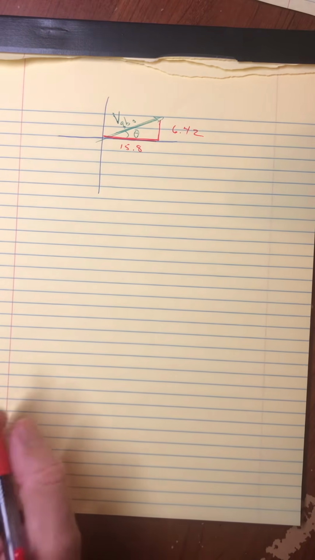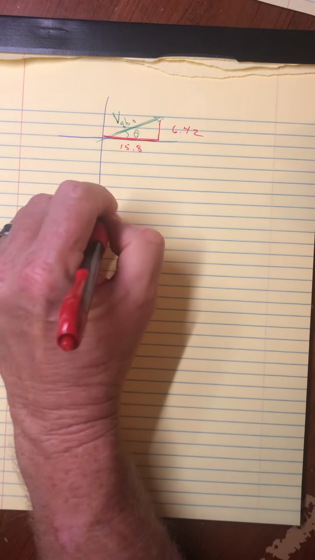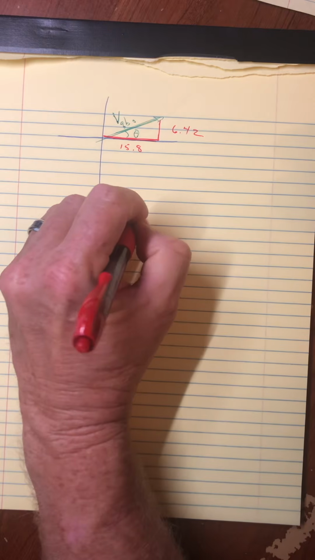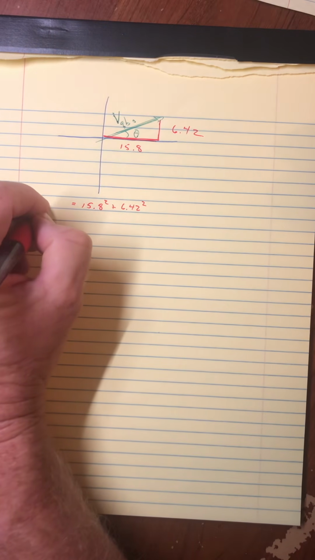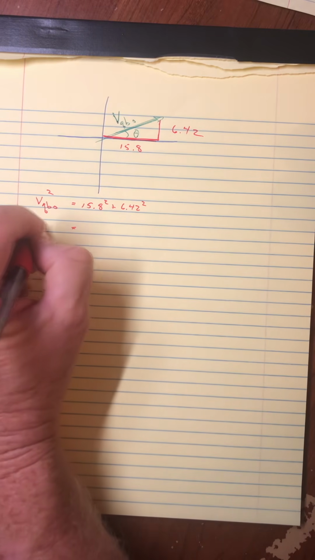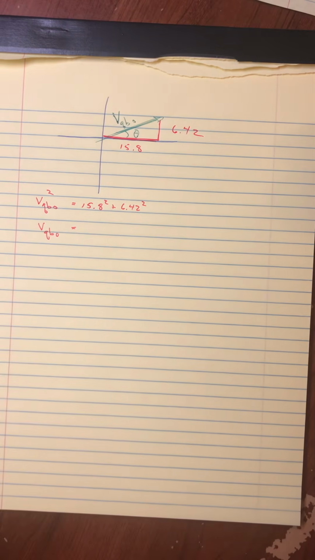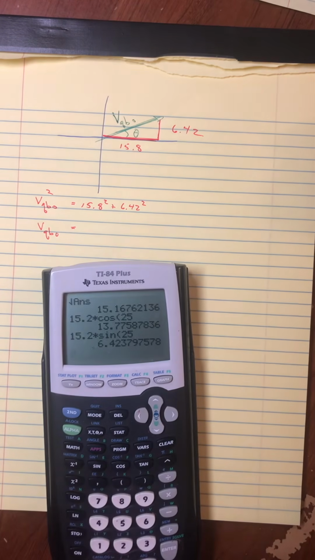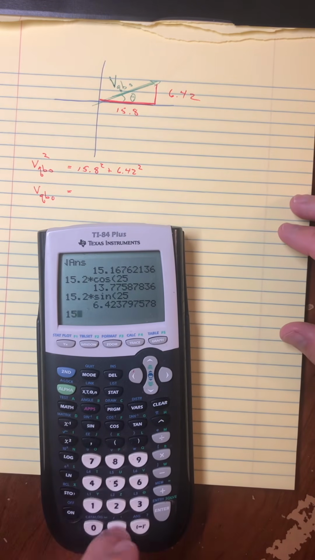All right, so to get the magnitude, I'm just going to do the Pythagorean theorem. 15.8 squared plus 6.42 squared would then be the velocity of the ball from the quarterback initially squared. And so now I have what they're looking for in the second half, and what's the velocity of the ball from the quarterback.